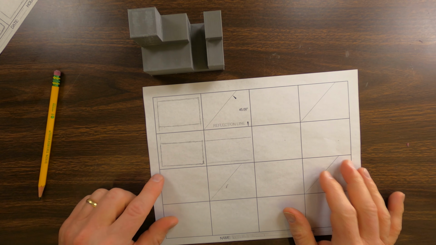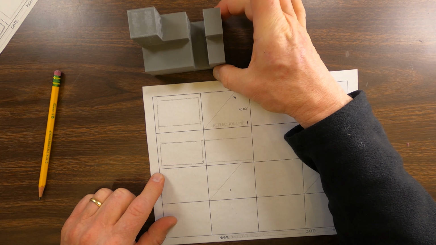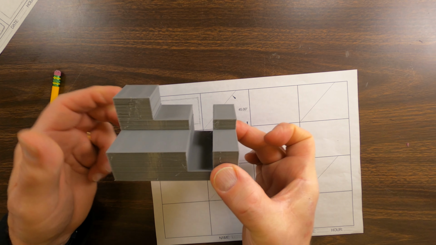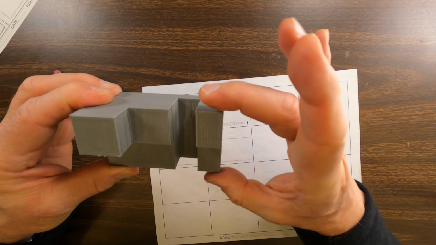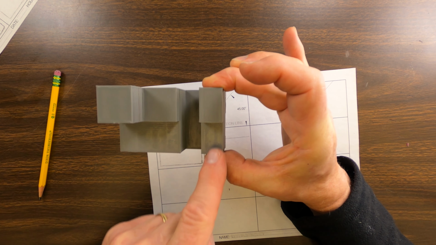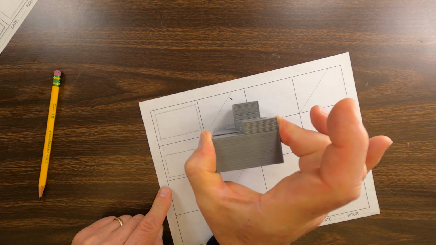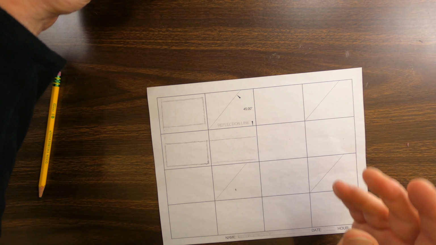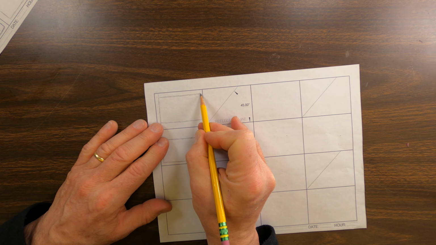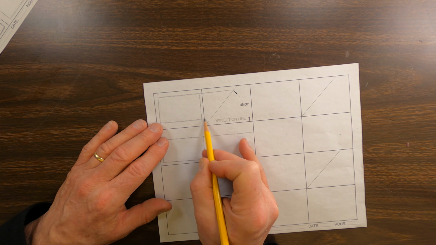I need to get the information from this top view to this right side view. And you should know that whatever the depth of the top view is, if you look at the distance between my fingers, whatever the depth of this is, the depth is identical in the right side view. So that's what this reflection line is for. I'm just going to take these lines here and transfer them over to the reflection line.